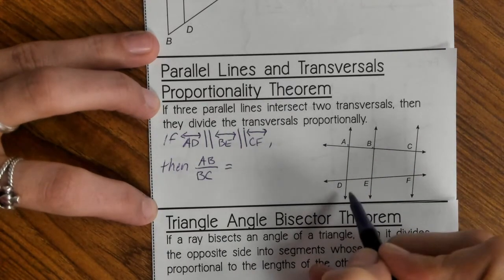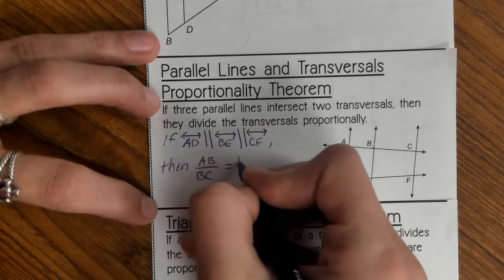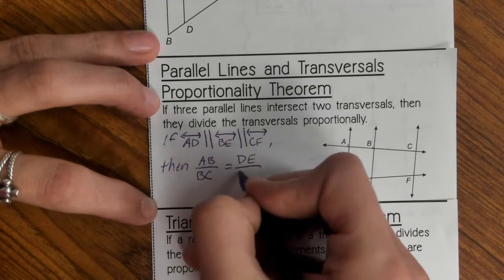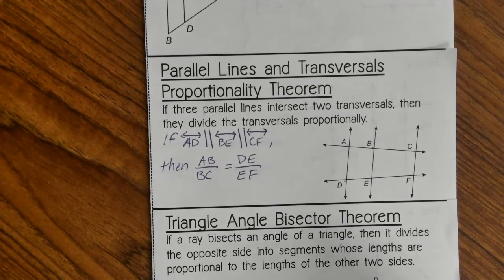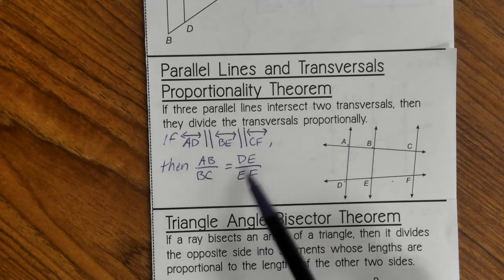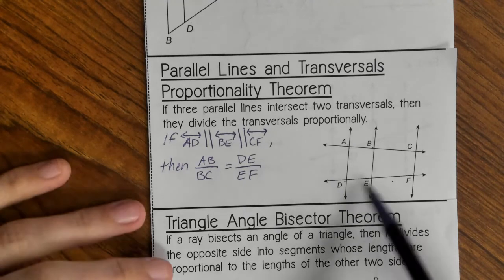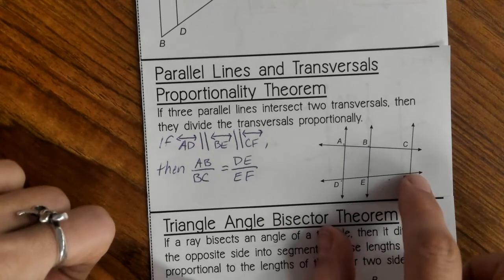Should be equal to the ratio of the length of DE to the length of EF. Okay? And again, if I give you numbers for these parts, you can set it up like this, cross multiply like what we just did on the triangle proportionality theorem, and see if the lines will be parallel. Okay, but you have to have at least 3 parallel lines.